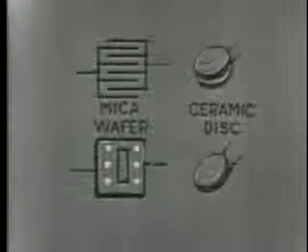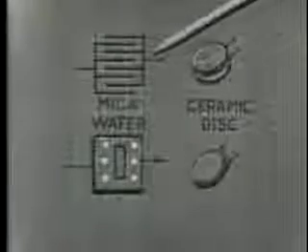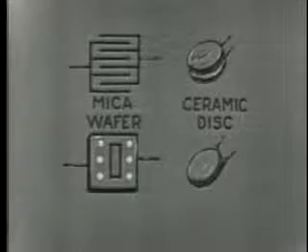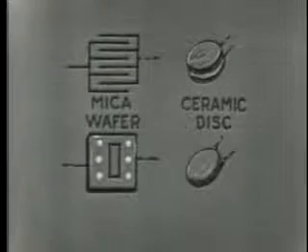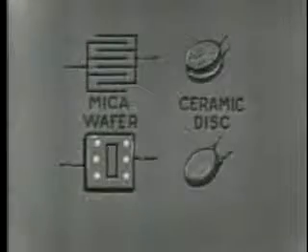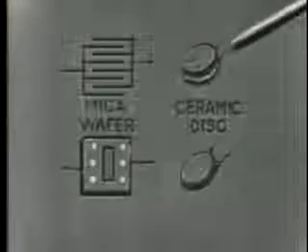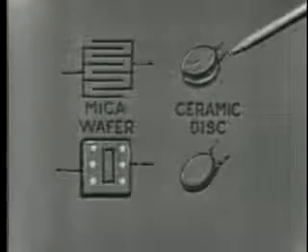The plates of the mica type are meshed, as indicated here, to cut down on space. Sheets of mica are placed between the plates. The entire assembly is then encased in a plastic and looks like this. The ceramic disc type starts out as 2 plates with leads attached.